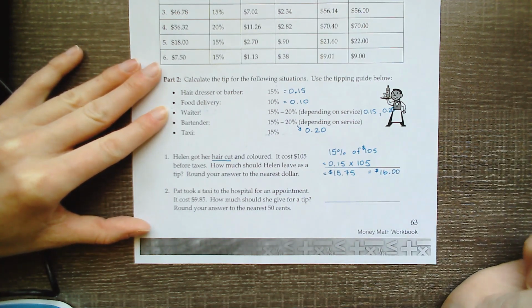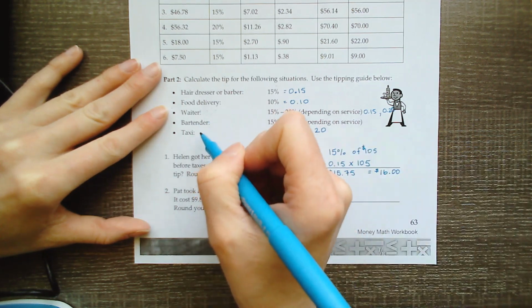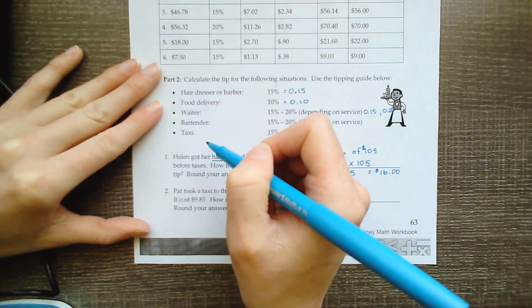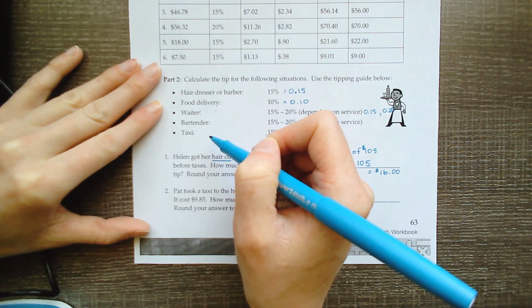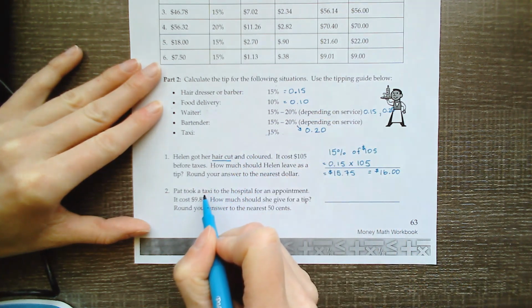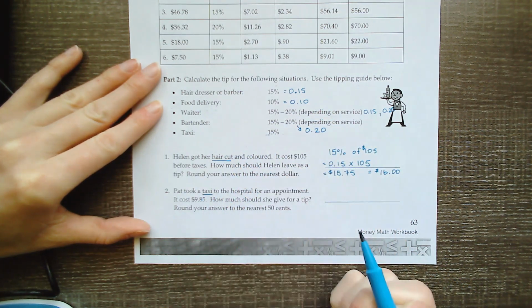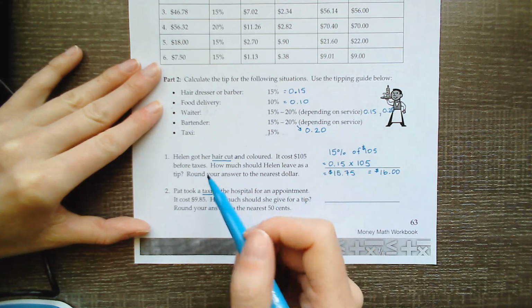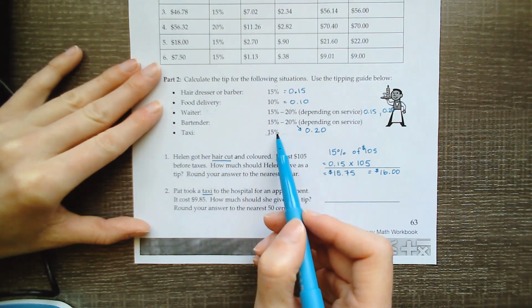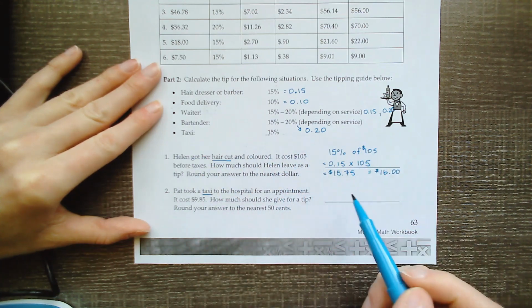When you are going through, take a look at which one of these services you are using. Here Pat is using a taxi. That means that Pat needs to use 15%. And we're going to follow the same pattern each time.